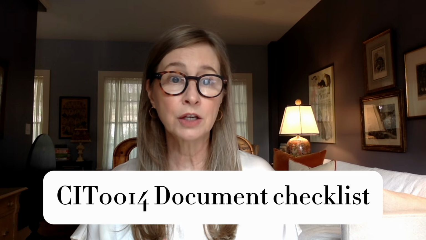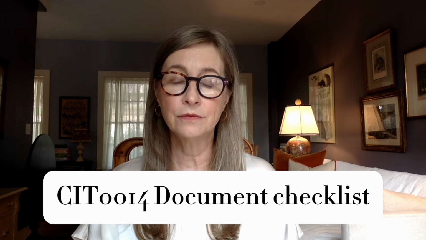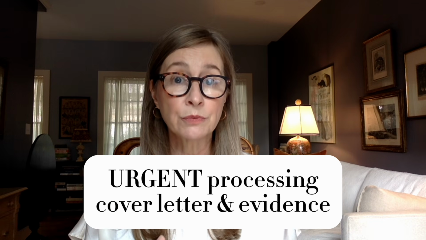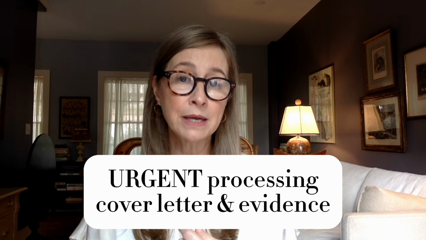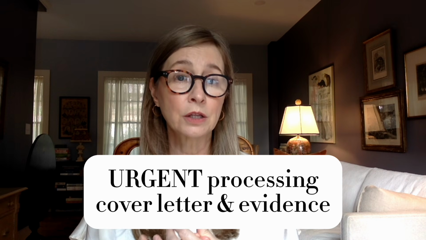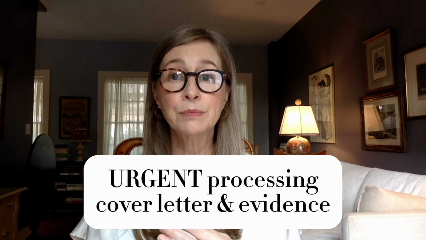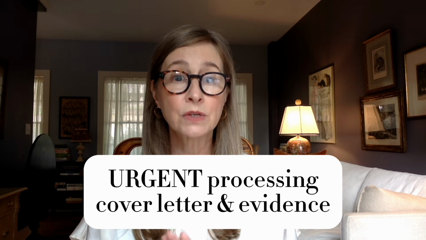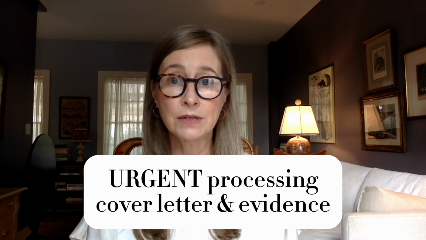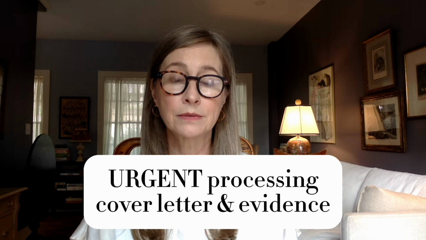Okay, so let's get started with the first item in your packet, the completed document checklist itself, the CIT-0014. IRCC wants to see that first. An exception to this would be if you're requesting urgent processing. In that case, I'd recommend adding a cover letter that explains your urgent request with the word urgent in large print across the top, and placing that at the top of your packet so that it's the first thing that's seen. Then immediately after that, place any supporting evidence you have for your urgent processing request.